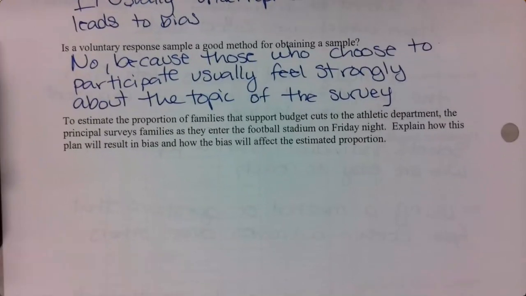So, my last thing on the notes is to estimate the proportion of families that support budget cuts to the athletic department. The principal surveys families as they enter the football stadium on a Friday night. Explain how this plan will result in bias and how this will affect the estimated proportion. So what's wrong with this plan? At a sports event. Okay, so it's biased. Does someone who doesn't like sports go to the sports?